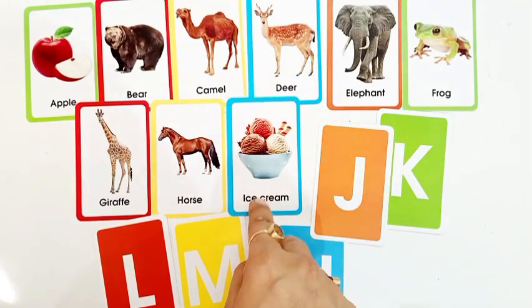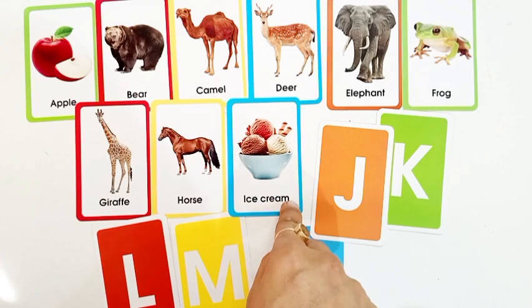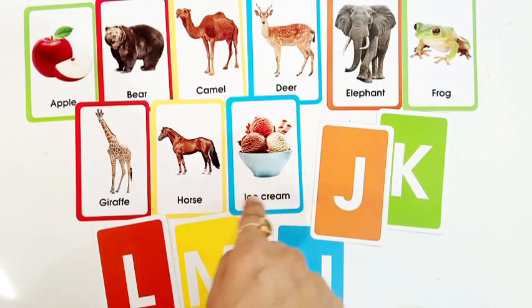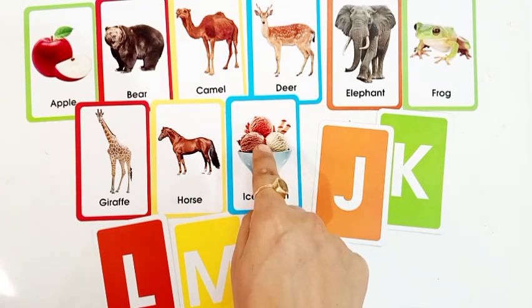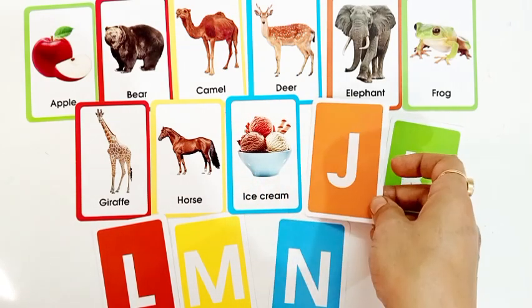I for ice cream. I-C-E-C-R-E-M, ice cream. This is ice cream. J.